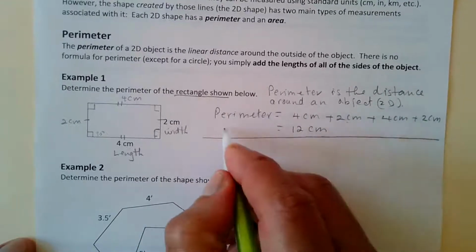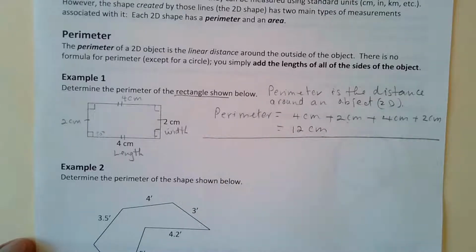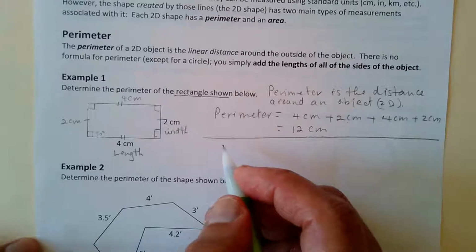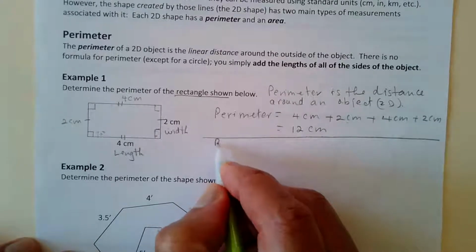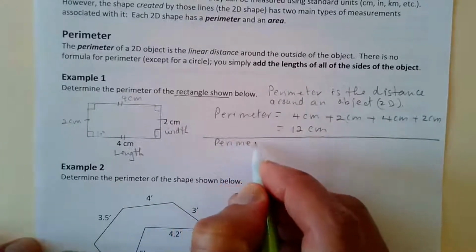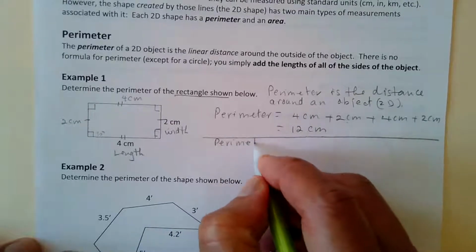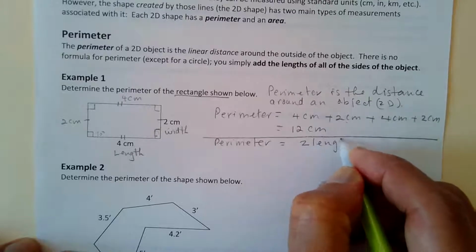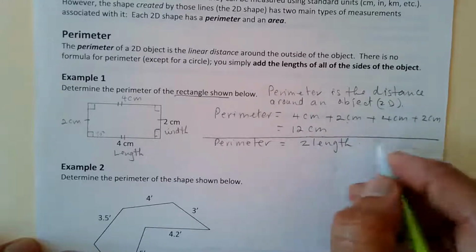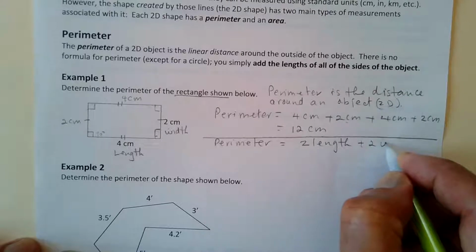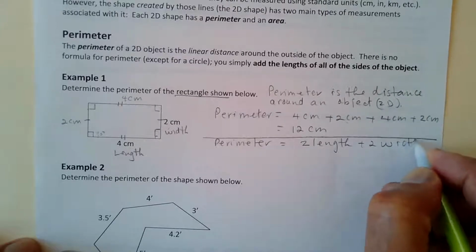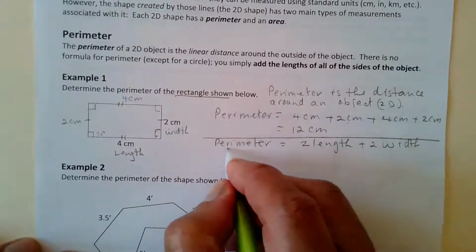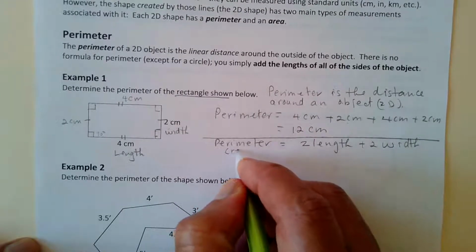Or there's a formula that we can use, which is perimeter is equal to 2 times the length, and this is a rectangle, plus 2 times the width. And this only applies for a rectangle or square.